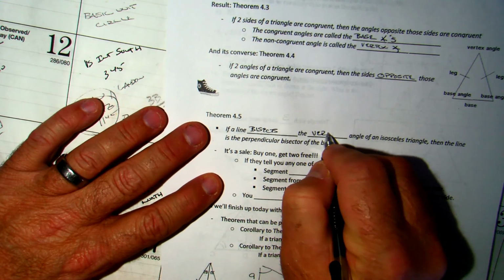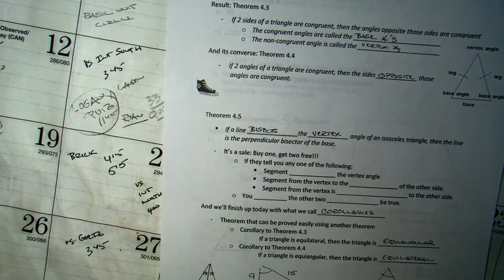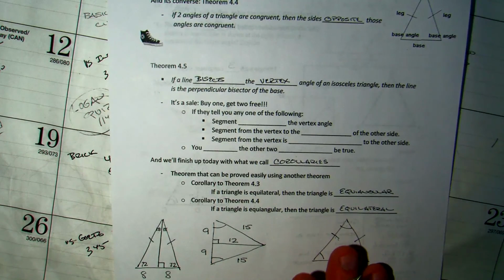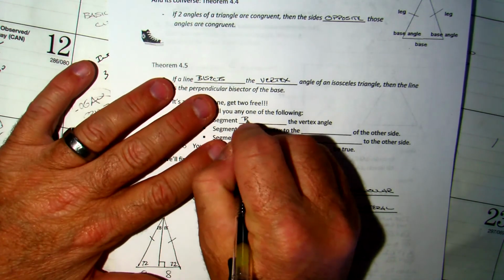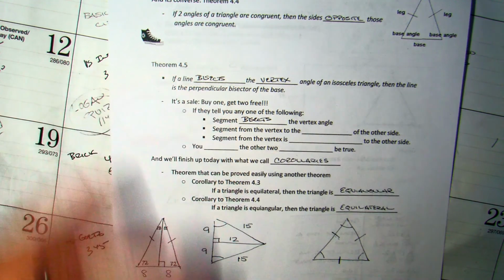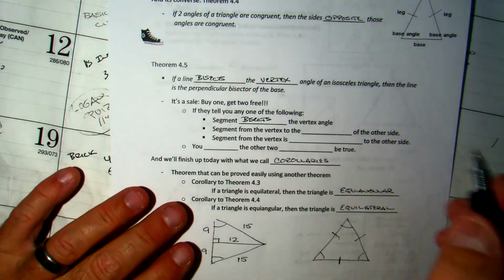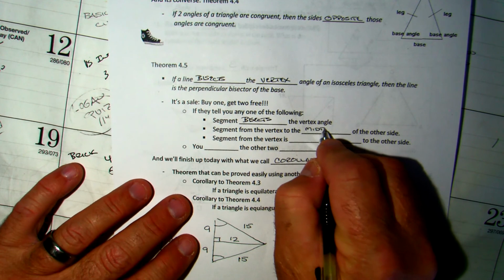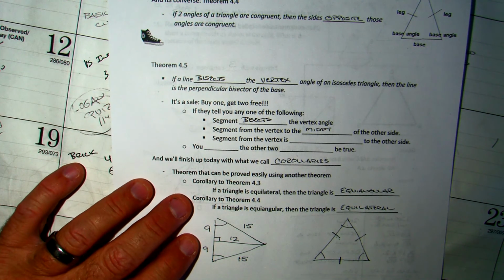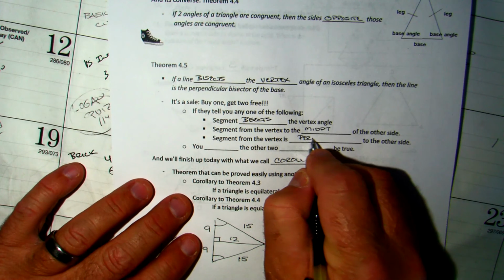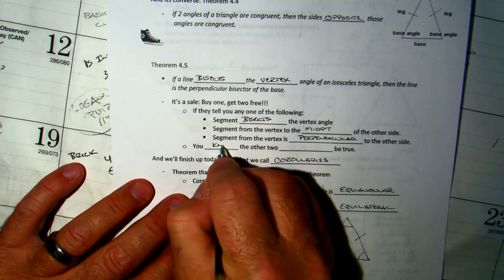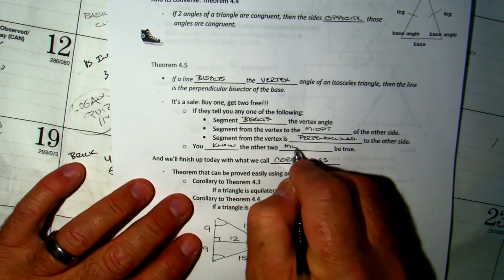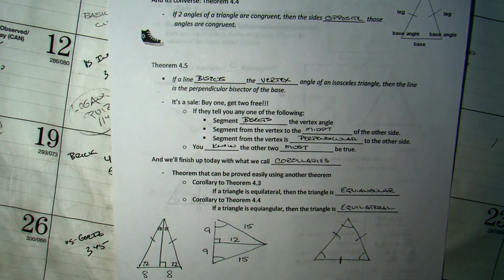of an isosceles triangle, then the line is the perpendicular bisector of the base. Alright, so what it is, it's a sale. You buy one, you get two free. In terms of math, if they tell you any one of the following, the segment bisects the vertex angle, the segment from the vertex to the midpoint of the opposite side, or the segment from the vertex is perpendicular to the other side, you know the other two must be true. So if they give you one, you need to know you have the other three.